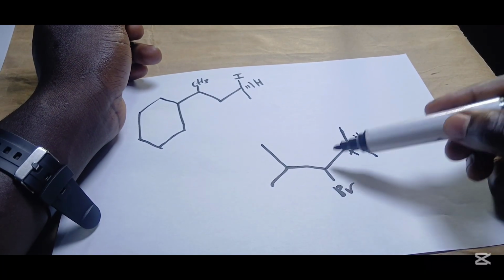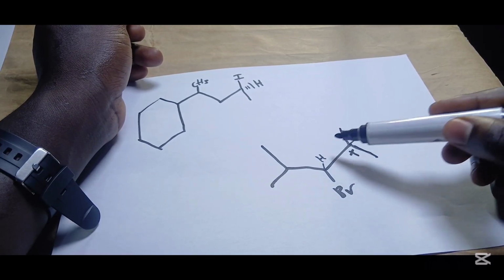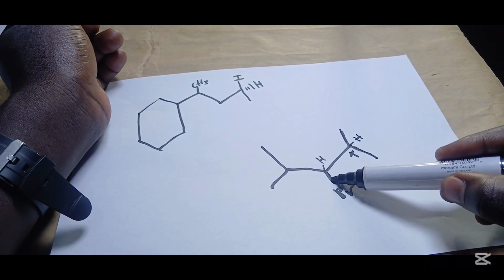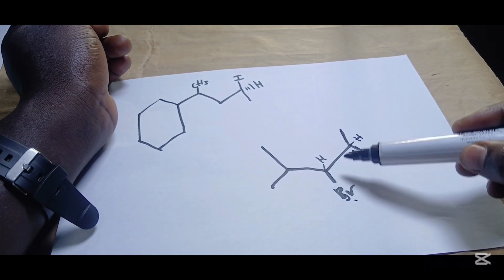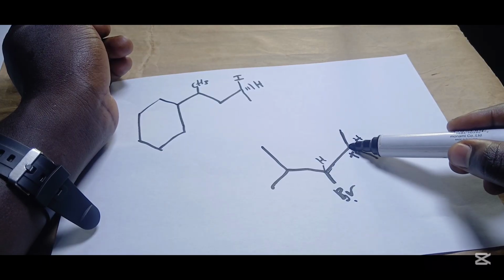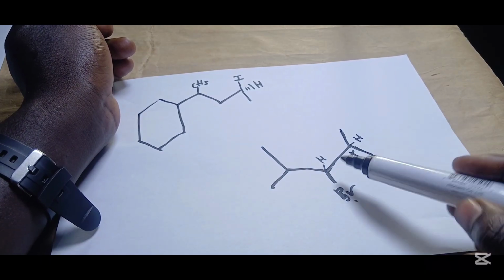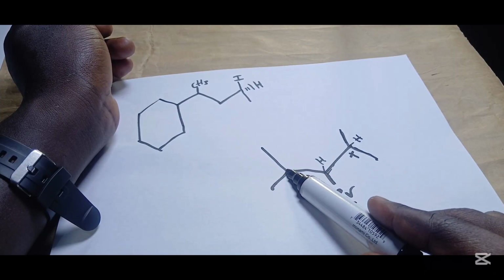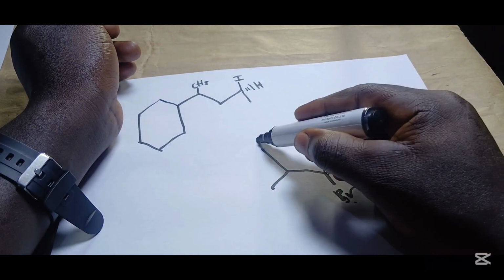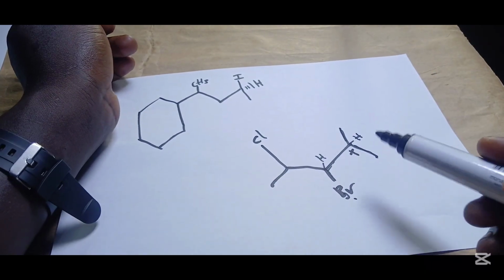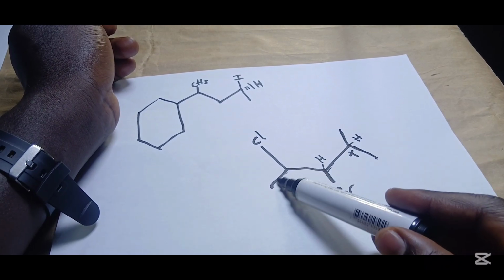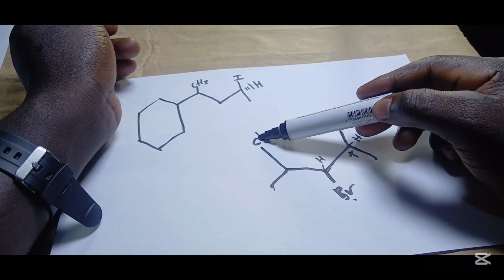Let's look at this carbon atom. There is a hidden hydrogen here. This carbon atom has a bromine attached to it and has a carbon atom that has 2 methyl groups. And here too, it has a carbon atom that has, here we should have a chlorine here, that has a methyl group and a chlorine attached to it.